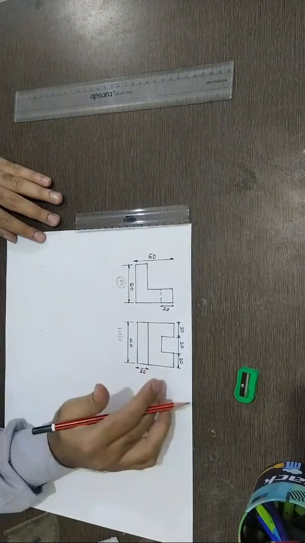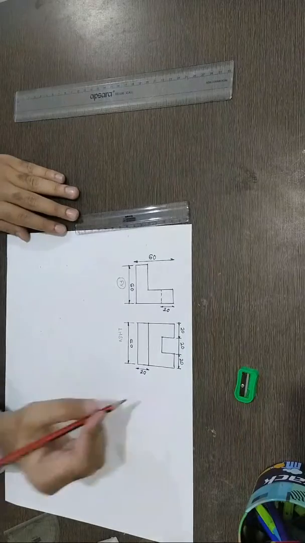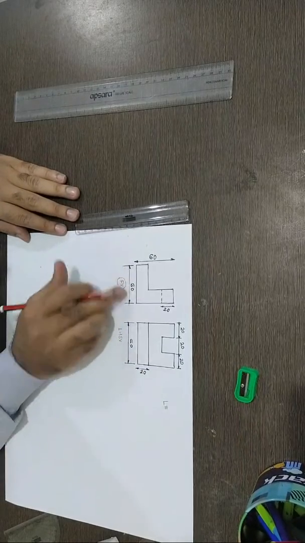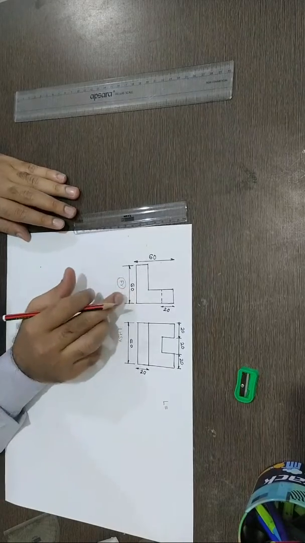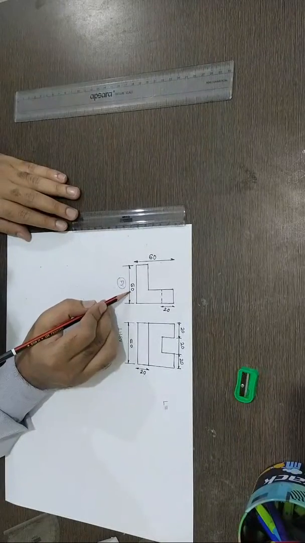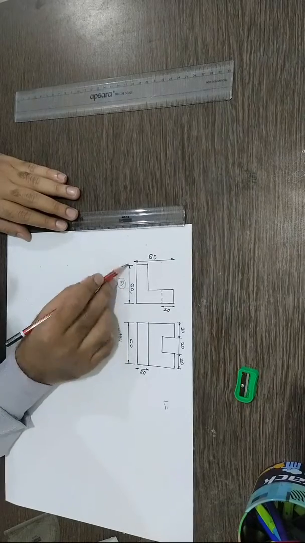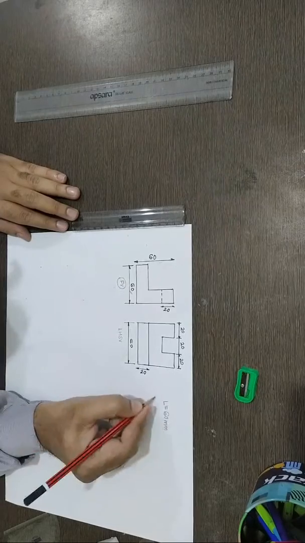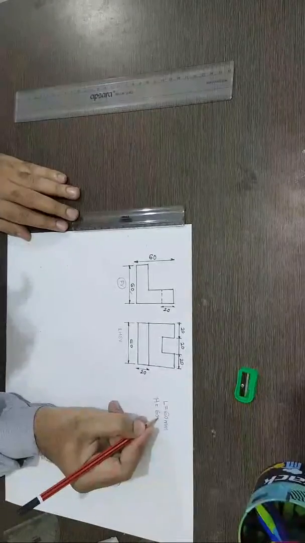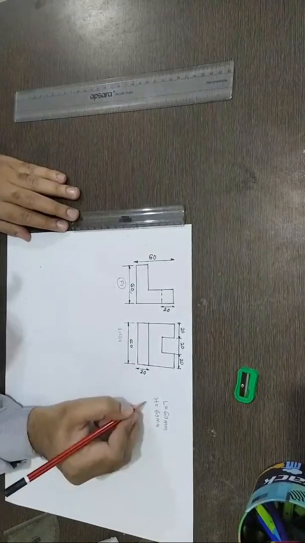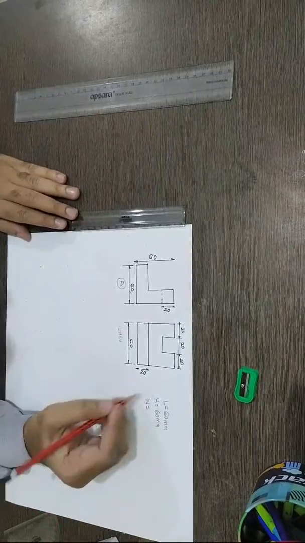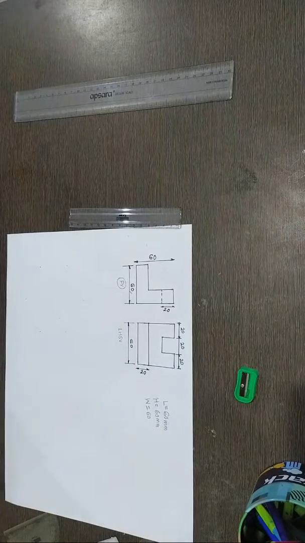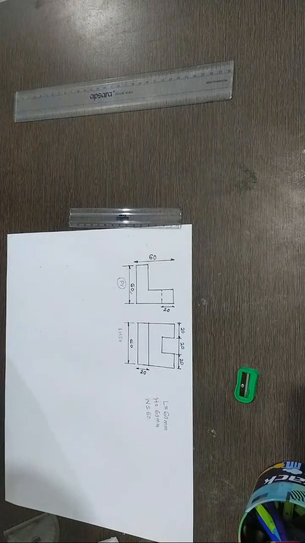Now with this, first, what is the total length? The length is always represented in the front view. So the total length is 60 mm. What is the total height? Height is again 60 mm. And this is of course the side view. Side view represents width and height, so width is again 60. So very logical, it's a 60 by 60 cube.